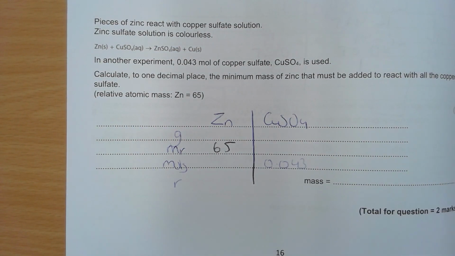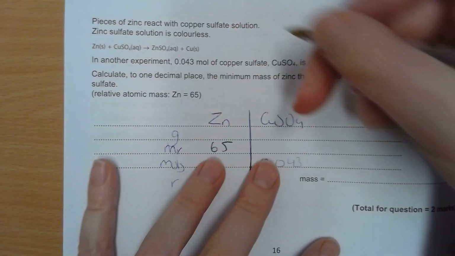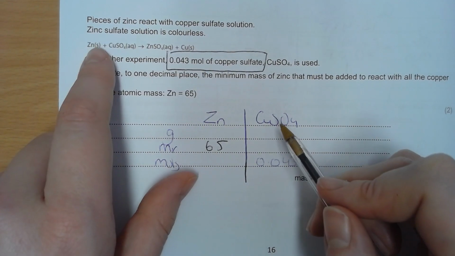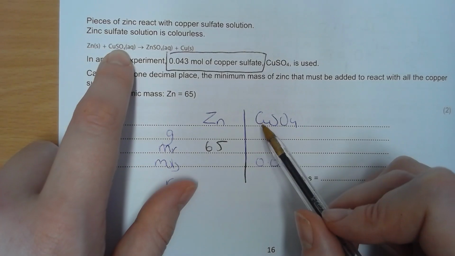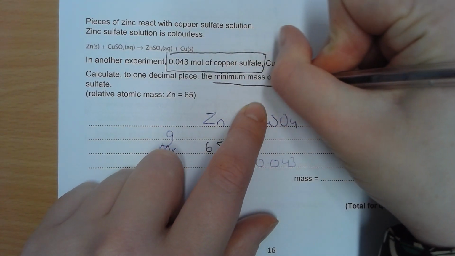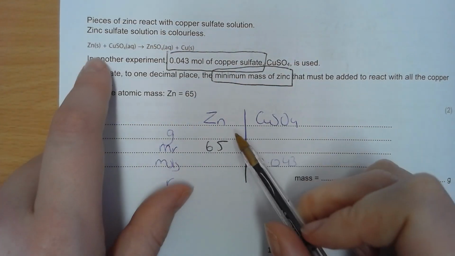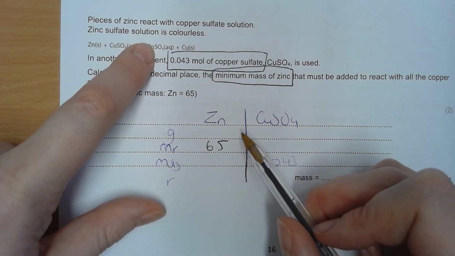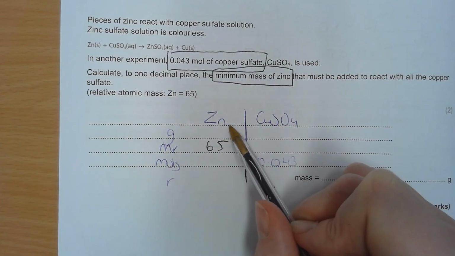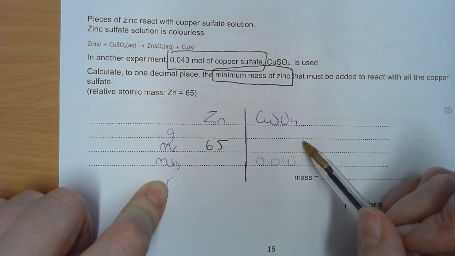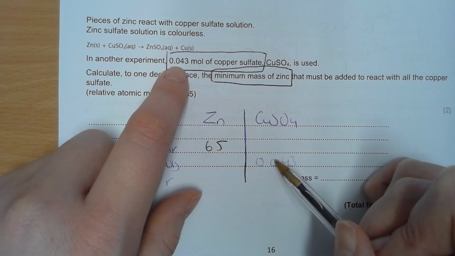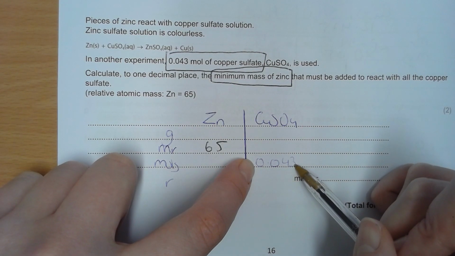Next one, similar story. Okay, I've got zinc and I've got copper sulfate, and I'm told the number of moles of copper sulfate. So because I'm given information about copper sulfate, I'm going to go to my equation, find copper sulfate, and write that into my table. I'm then asked about zinc, the minimum mass of zinc. So again, I go to my equation, I find zinc. Now it's not zinc sulfate, it just says zinc, so I want Zn by itself, so I put zinc into my table. I write down my G Mr. moles, and this time instead of giving me the mass of copper and asking me to work out the moles, they've just given me the moles straight away, so I can fill in the moles of copper sulfate straight away.